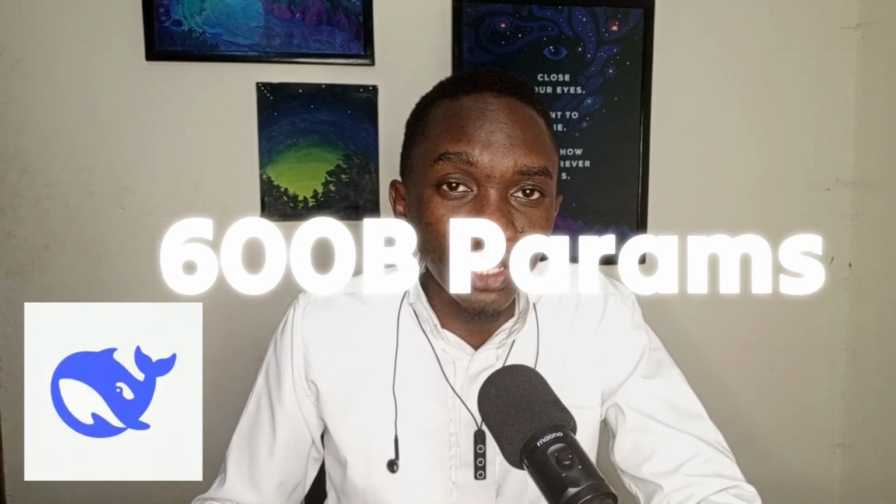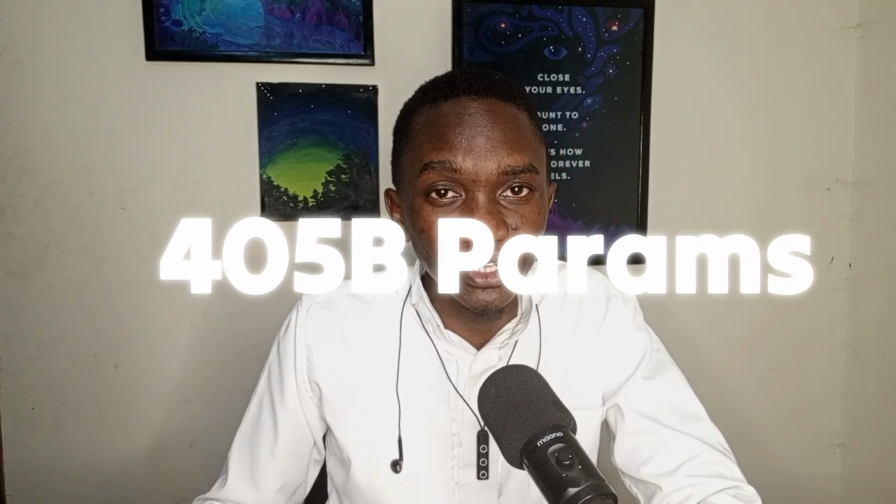ChatGPT, Claude 3.5 Sonnet, all those are closed source models, so we don't really know how many parameters they are. But from the open source models that compete with them, we can have a general understanding of how big these models are. The closest competition to ChatGPT and Claude 3.5 Sonnet right now is DeepSeek v3, and this is a 600 billion parameter model. Before DeepSeek v3, we had Meta's Llama 3.1 405B. That 405B is 405 billion parameters. Don't try running that model on your PC. It's open source. You can download it right now if you wanted to, but you can't run it on your PC.